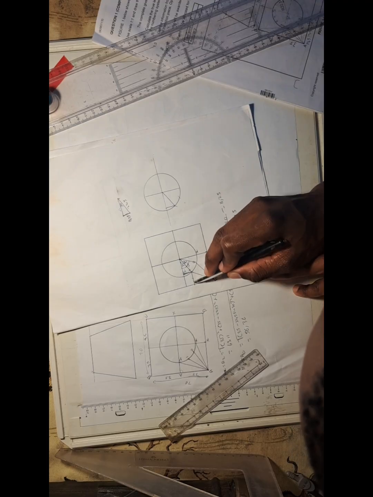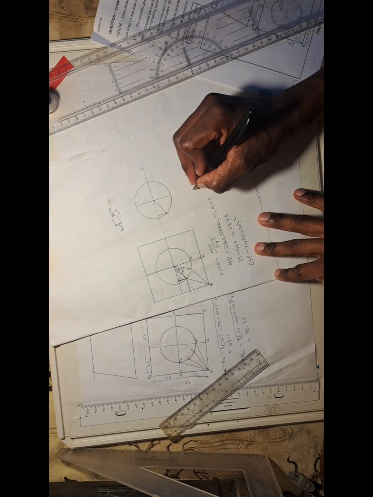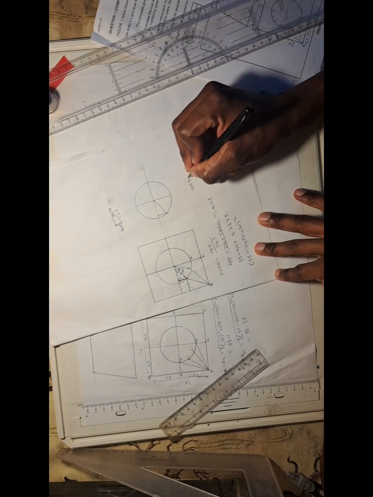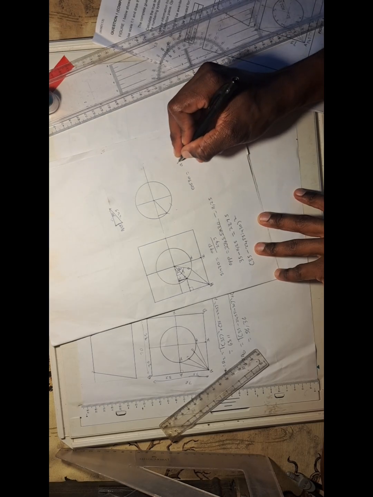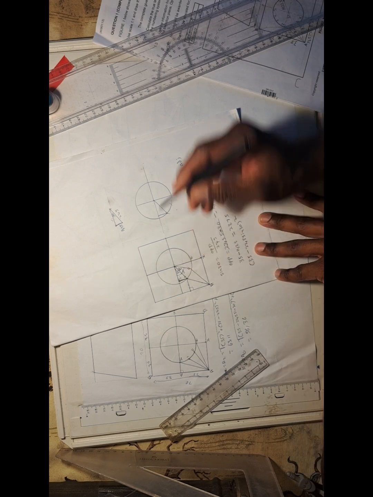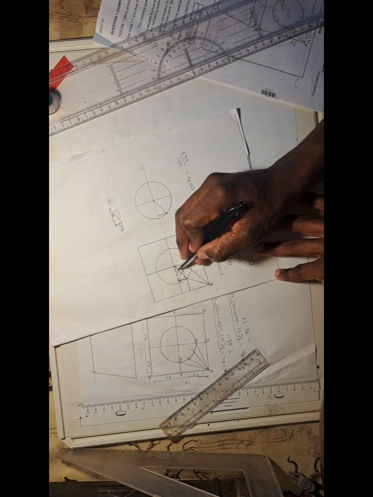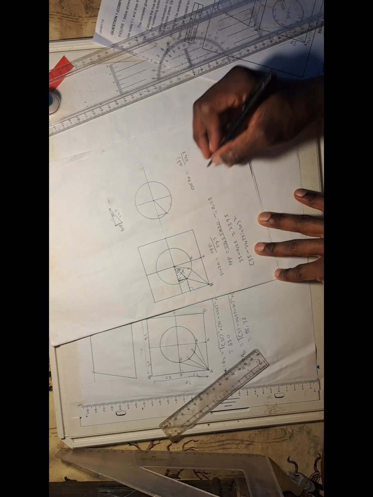So cos 30 equals adjacent, this side, over 22,5. 22,5 is the radius, the hypotenuse.